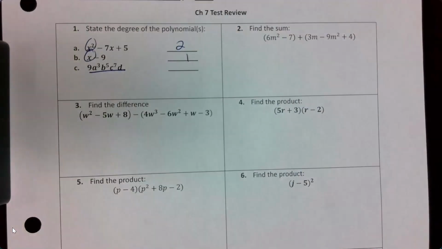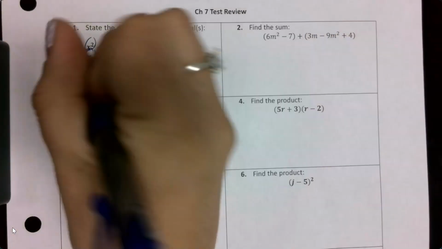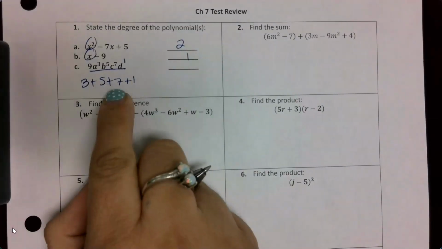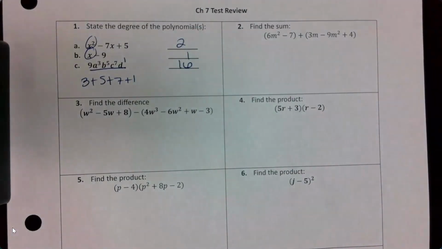On C, because I have 4 different letters being added together, I need to add the exponents of all of my letters in the same single term. So I have 3 plus 5 plus 7 plus 1, so that's 8 plus 7 is 15, plus 1 is 16. On the test, I'm looking for a number here, not a word.